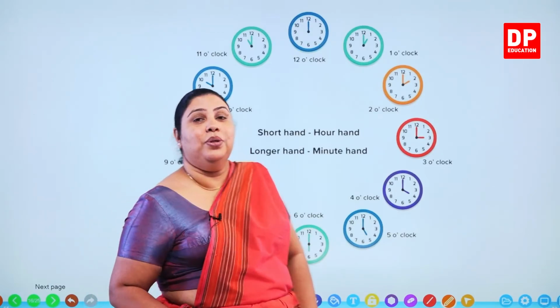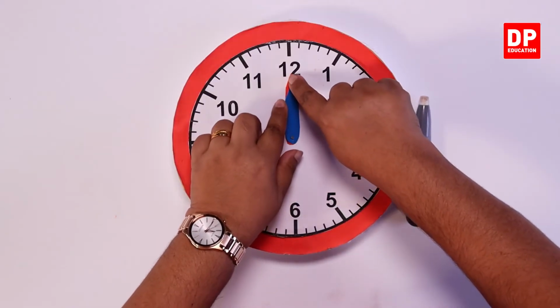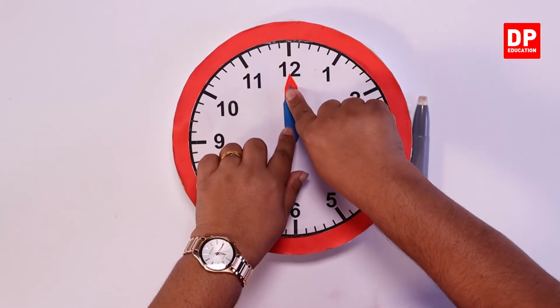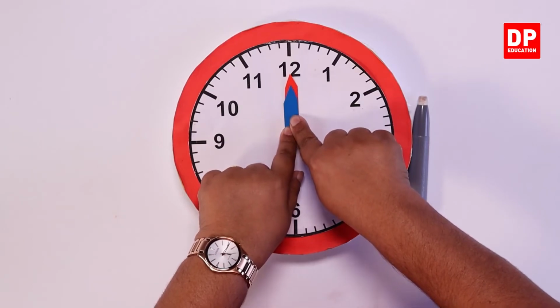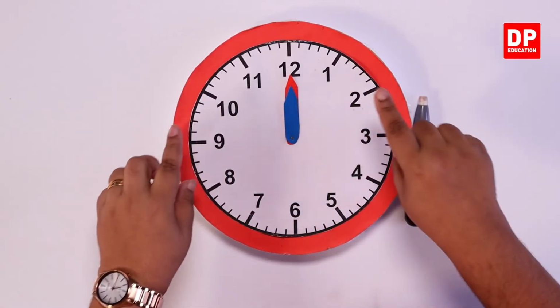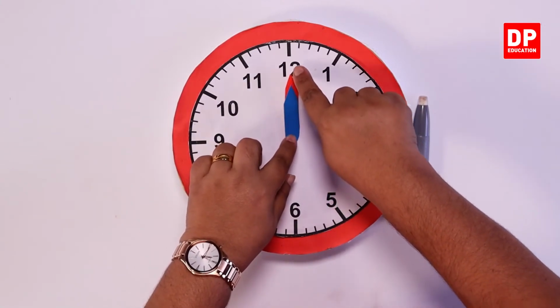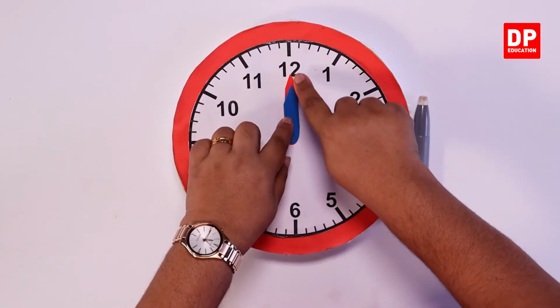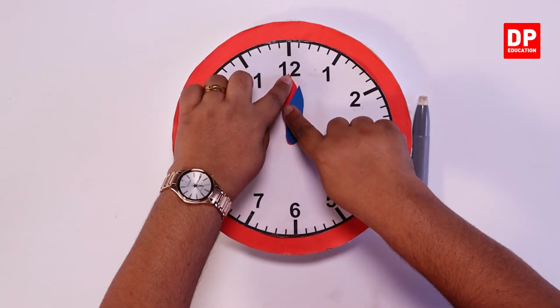Now let's take a look at our clock. ඔන්න මගේ පුතාලා දැන් අපේ clock එක දිහා බලමු. Now when both hands are in the same position, we say it is 12 o'clock. ඔන්න අපි කිව්වේ 30 minutes නේද පුතේ? Short hand will show us the hour and the long hand will show us the minutes.